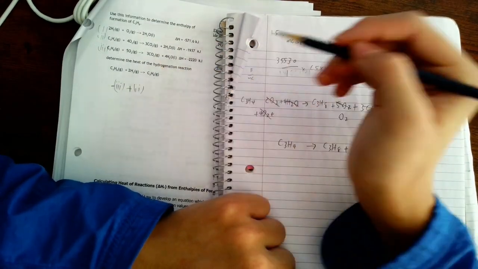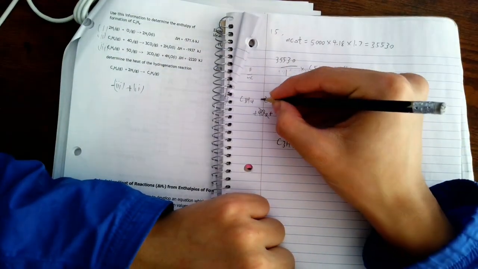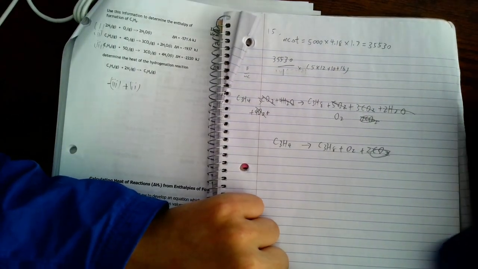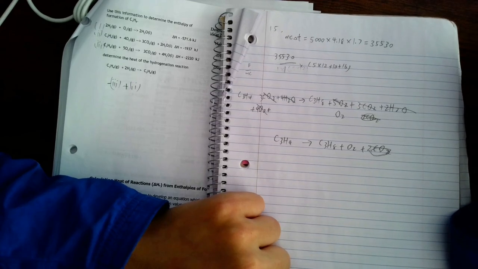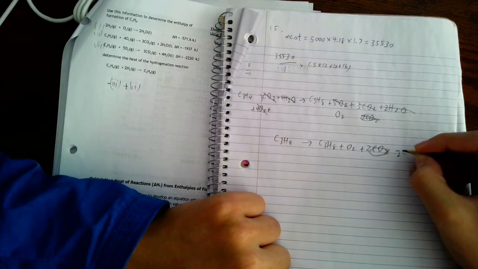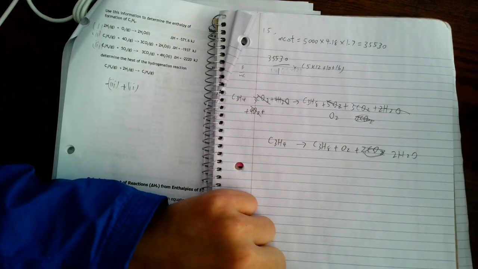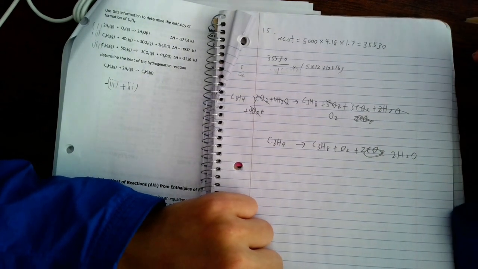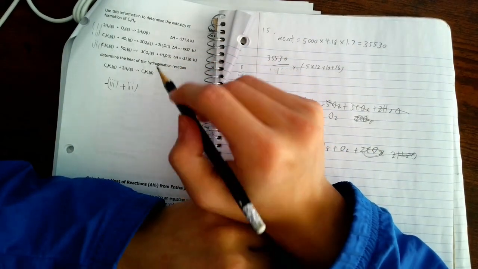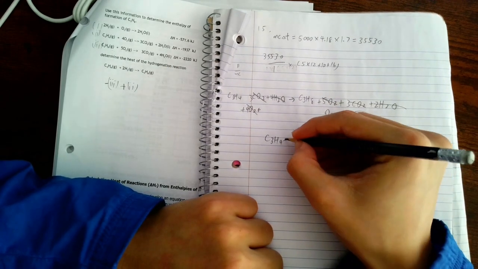Wait, there's 3 carbon here. Why did I? Oh, okay, yeah, there's no carbon here, sorry. Okay, there should be 2 water here instead. What am I doing? There should be 2 water here, my bad.